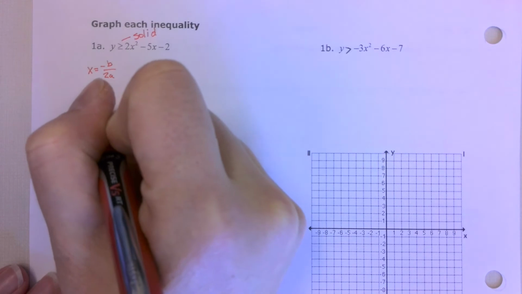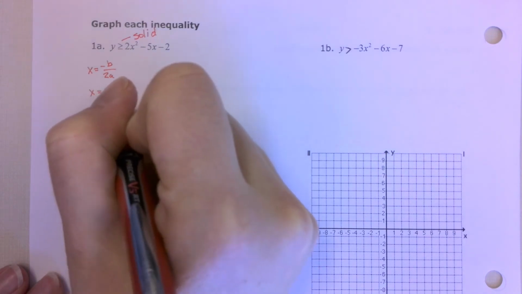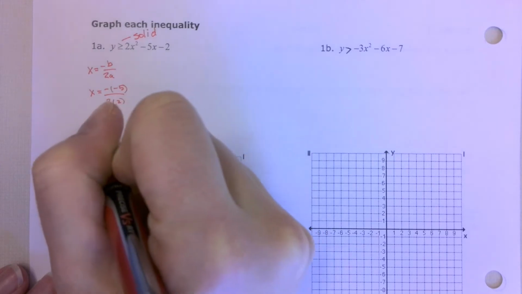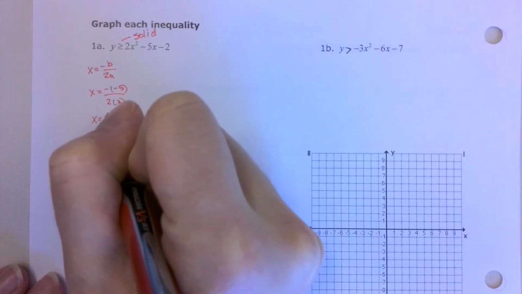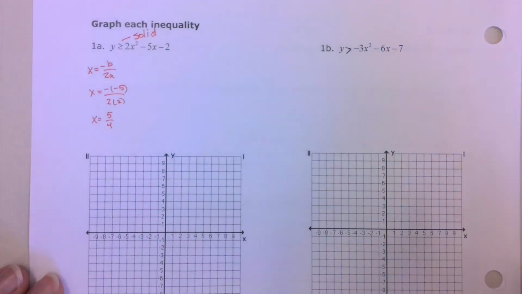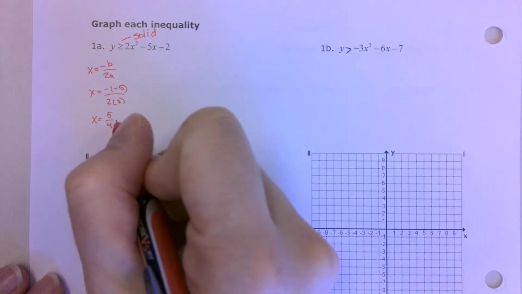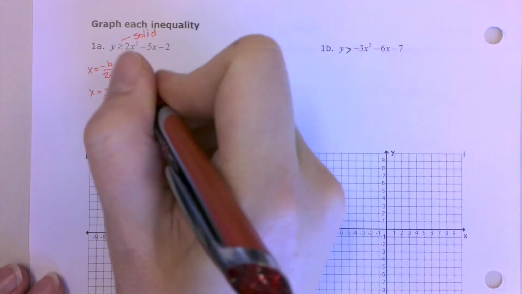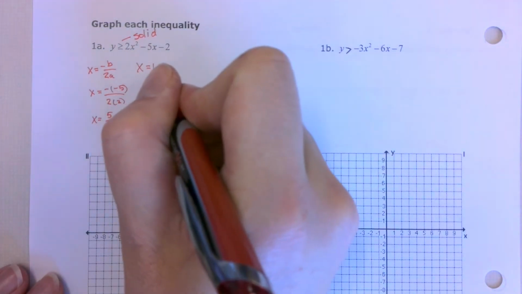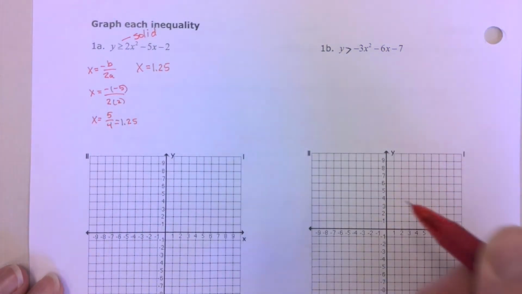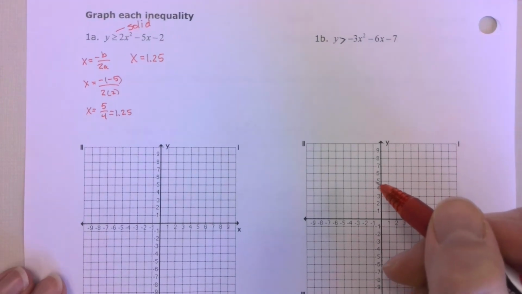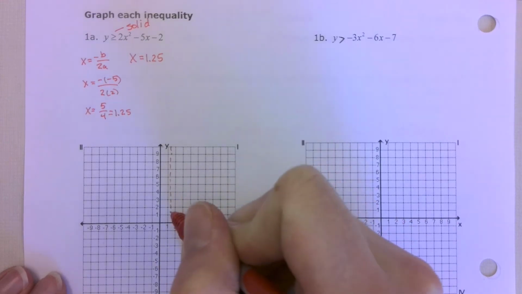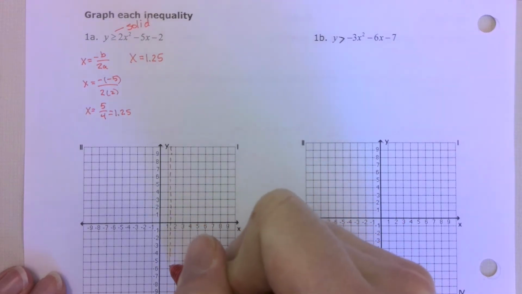So I'm going to plug in my x. So it's -5 over 2 times 2. So we are going to get a fraction of 5/4. And since I'm graphing that, I'm going to go ahead and transfer that to a decimal of 1.25. All right, so my axis of symmetry is x equals 1.25. So this is definitely a graph that we're estimating. So go ahead to 1 and a little bit more, 0.25. Draw in your axis of symmetry.